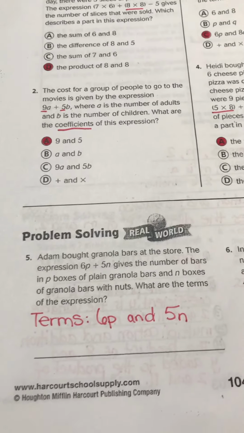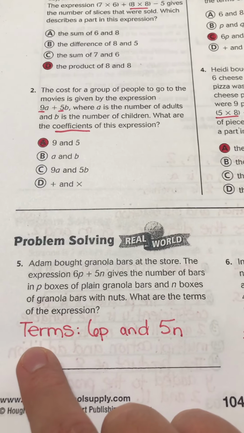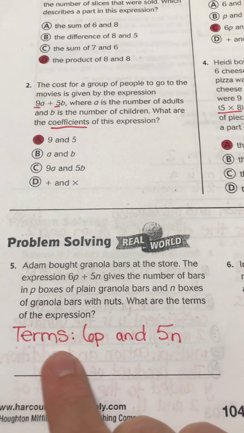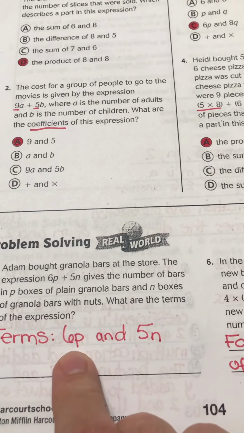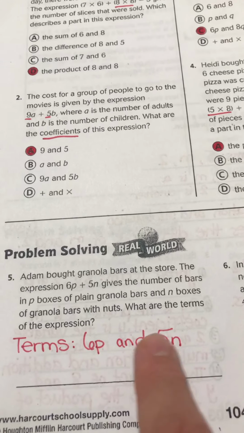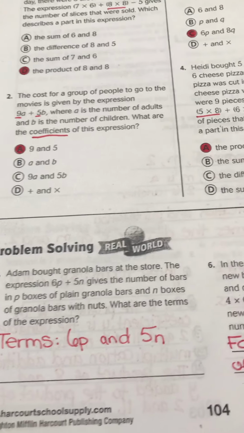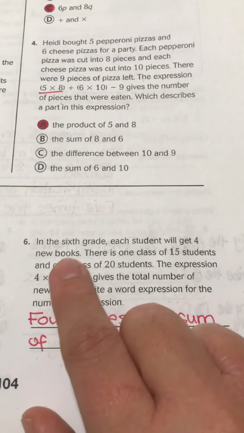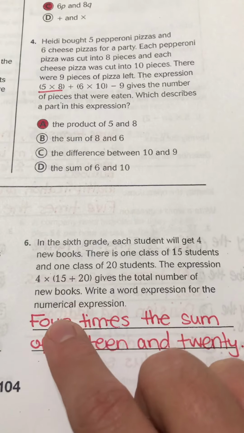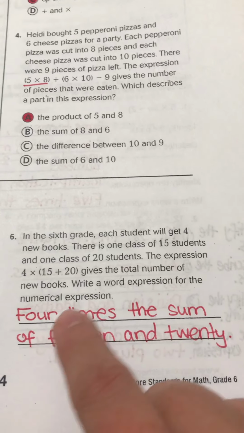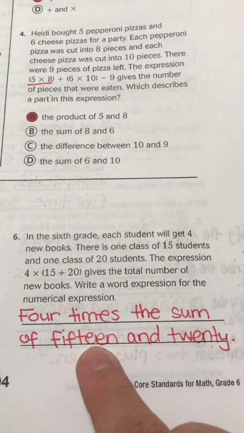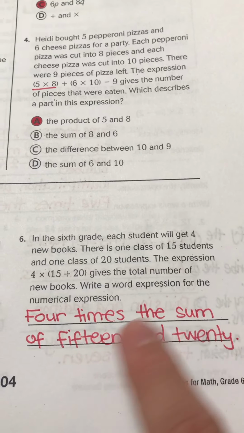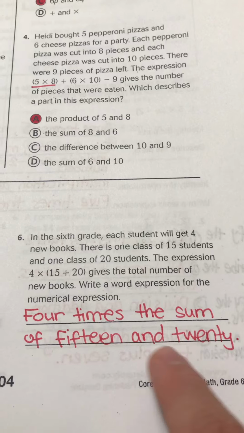Then for number 5, they gave us an expression. They just wanted us to verify what are the terms of the expression. So 6p and 5n are the terms. And then for number 6, they went ahead and gave us an expression, and we had to write it out in words. This could be done in different ways, but this is what I came up with. So 4 times the sum of 15 and 20.